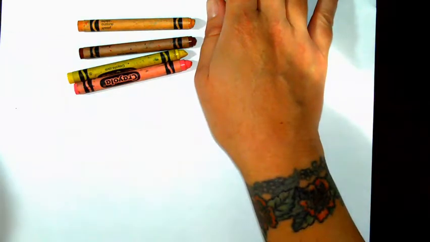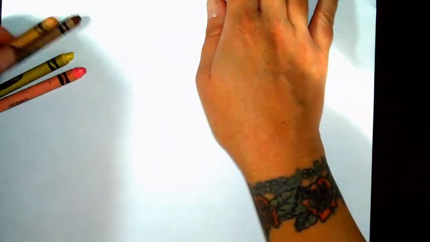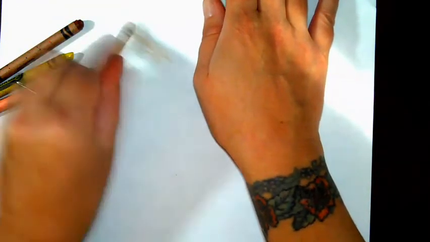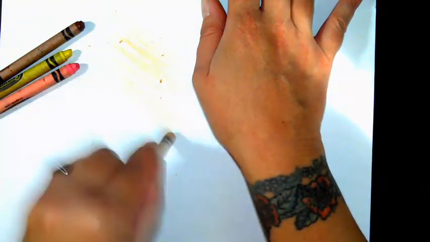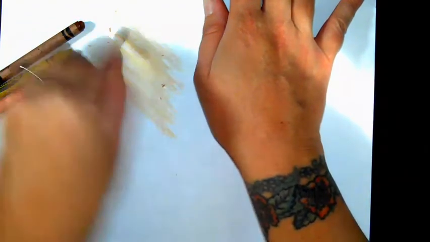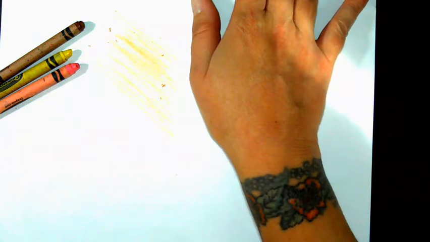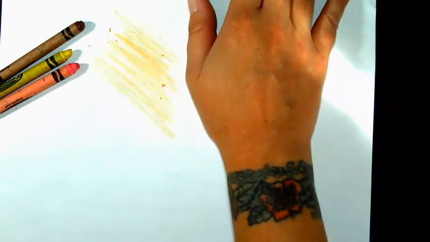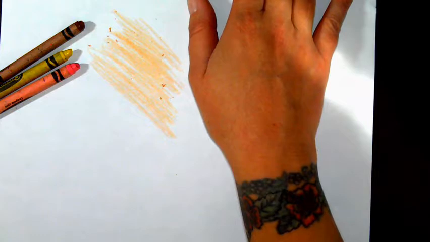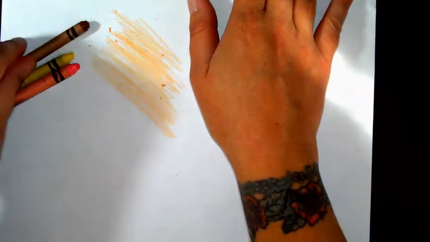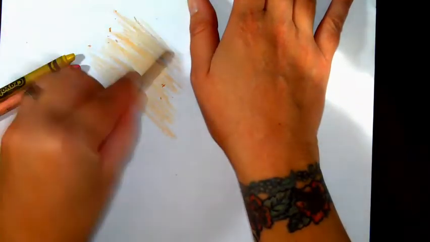So I'm going to set these colors off the side just for now. So I'm just going to make some color here next to me by my paper. And I'm just making big kind of scribbly marks, but they're all kind of going in the same direction. And already I can see that that is too light. My skin is darker than that. There we go. The camera's adjusting a little bit. So I'm going to mix in just a little bit of brown.